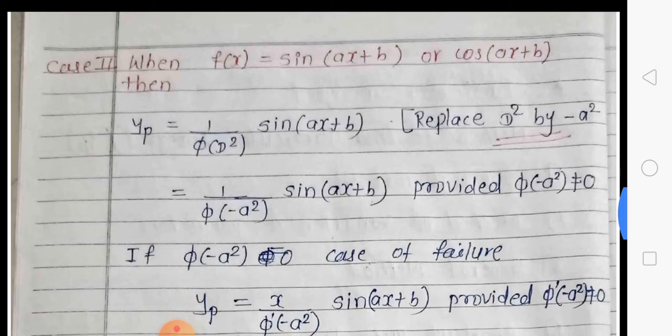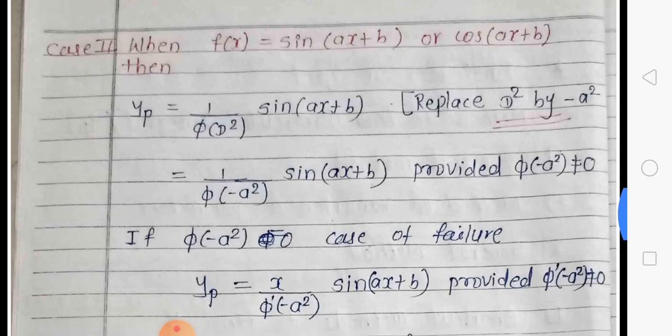Second, when f of x is equal to sin(ax plus b) or cos(ax plus b), then always we write yp is equal to 1 upon phi of D into the function f of x. Now substitute the value. Always if the function is either sine or cos or sine hyperbolic or cos hyperbolic, we write phi in the form of D square, because our replacement is for D square.